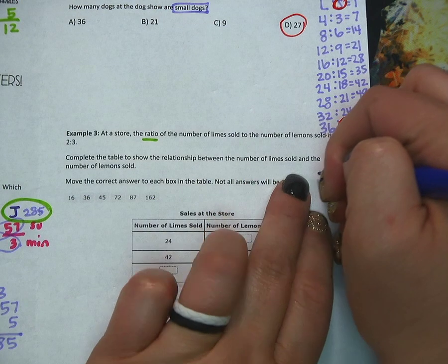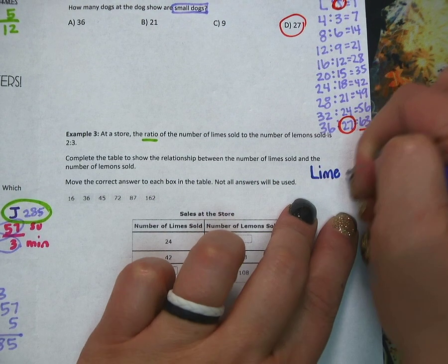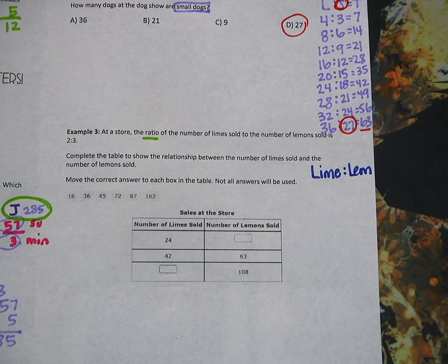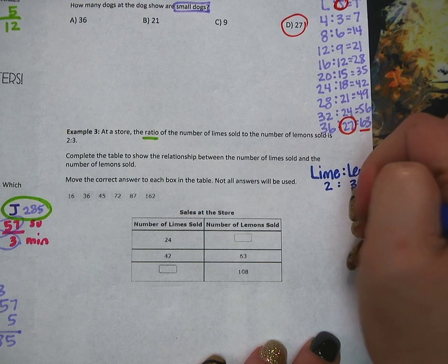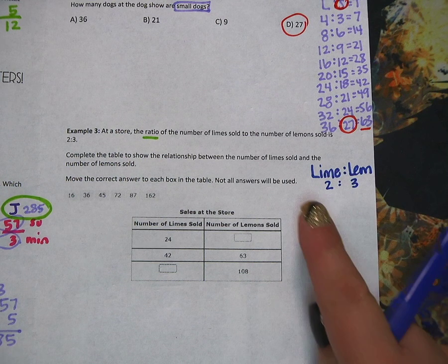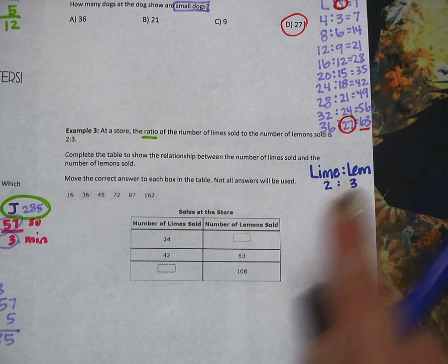So we have limes and we have lemons, okay? And again, the ratio was 2 to 3. And then it says, complete the table to show the relationship between the number of limes and the number of lemons sold.